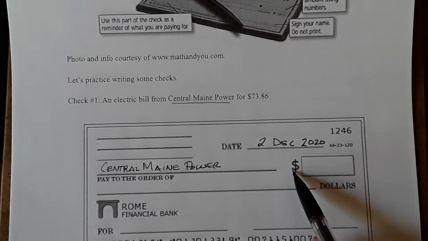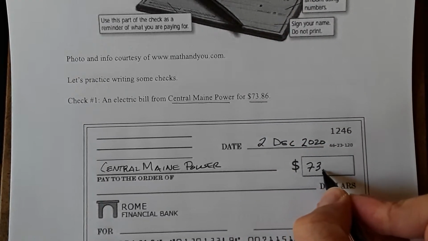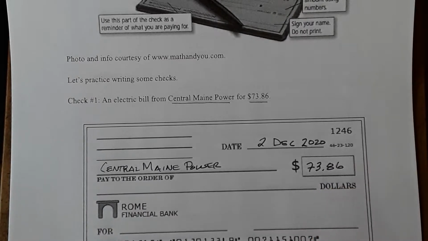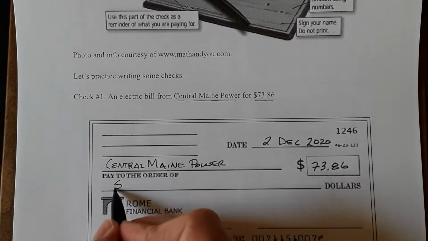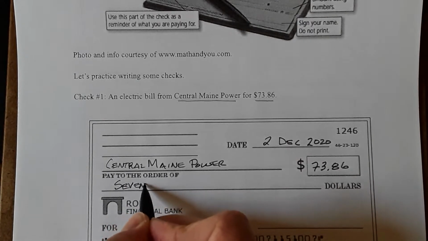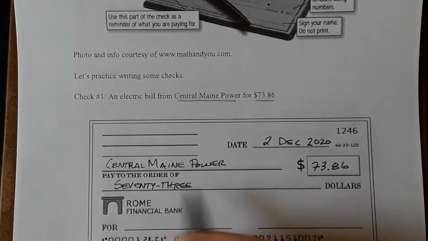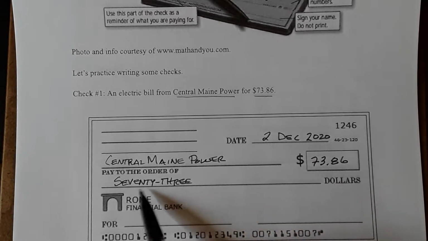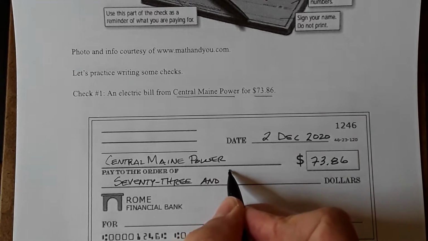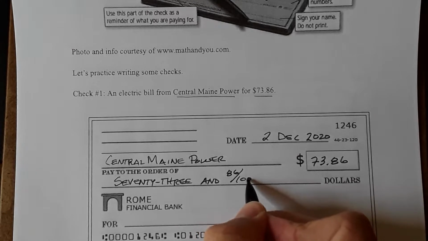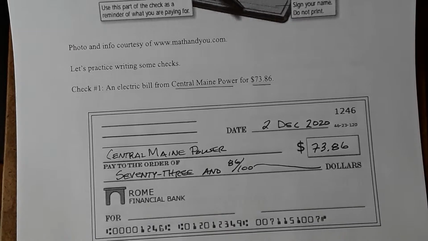This little box here with a dollar sign next to it is where you're going to put the amount in numbers. So this is going to be $73.86. The next line is where we would write that out in words. So we would write 73. Now I put a hyphen there. I don't know if you need to, but I tend to. So that's the $73. And then for the 86 cents, we're going to put an "and" 86 over 100. And then we tend to draw a line so that we can't fill anything else out after that.